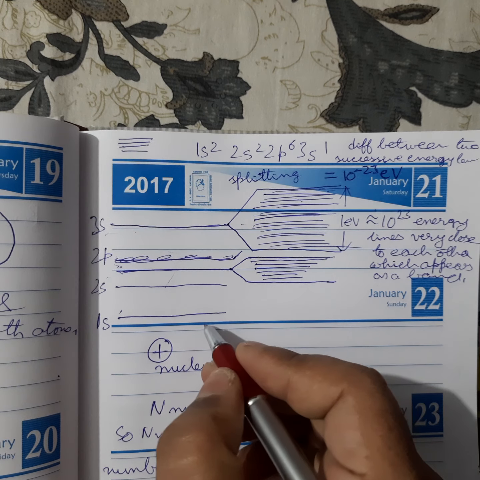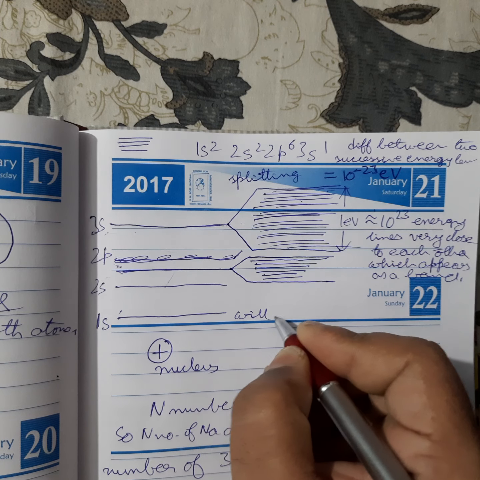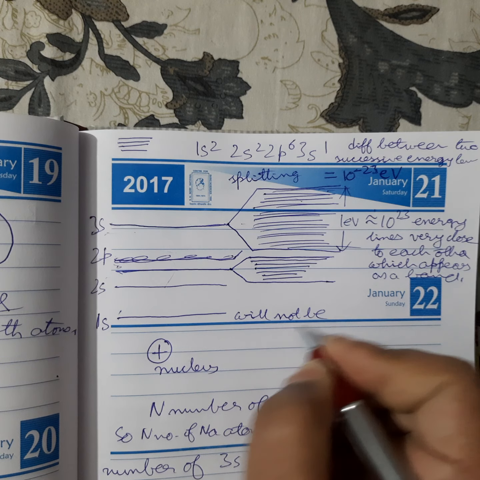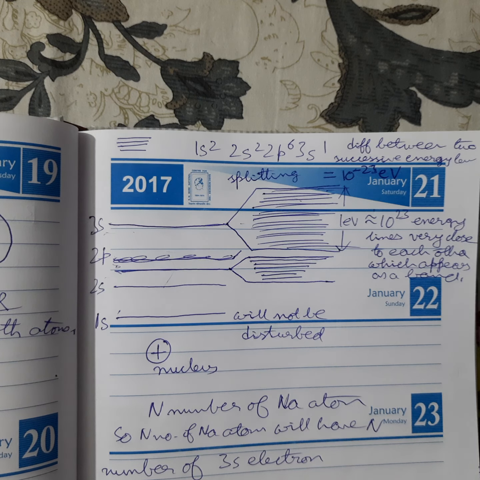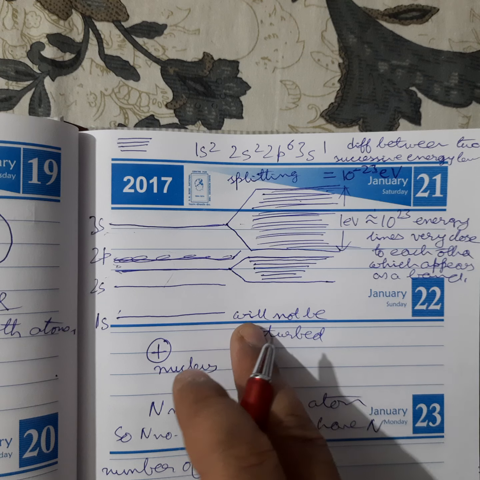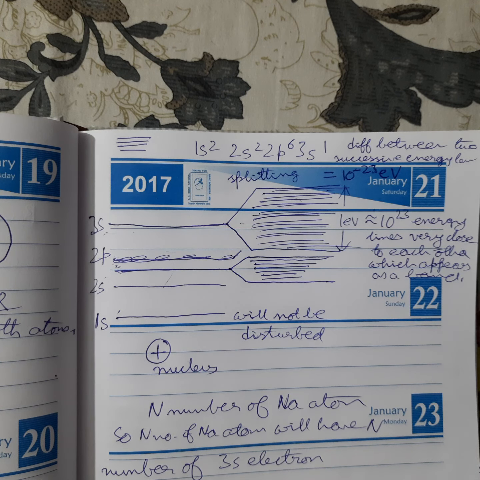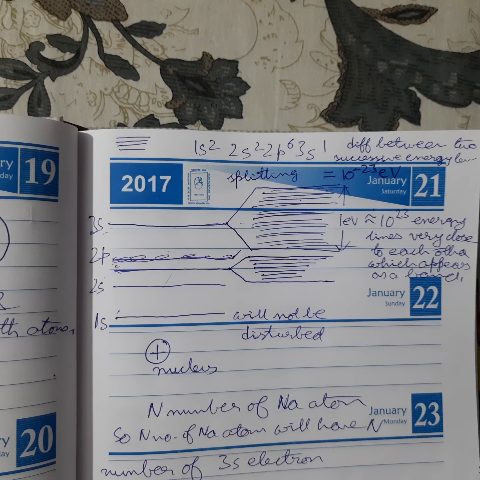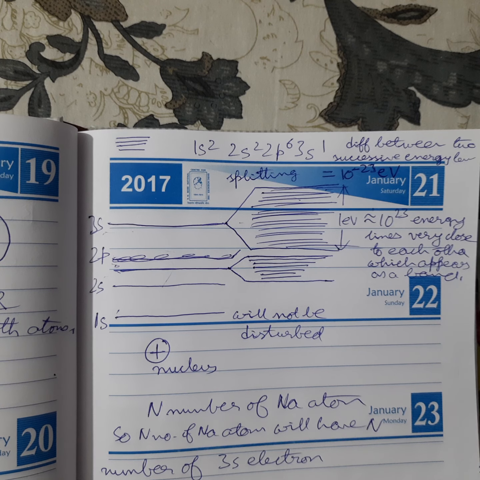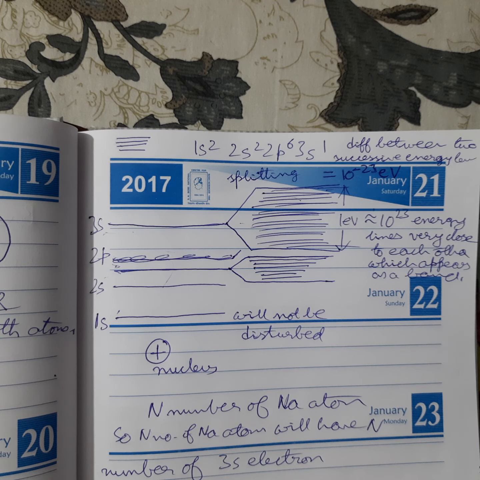Okay, and 1s will not be disturbed. 1s will not be disturbed because it is nearest to the nucleus, and since 1s is nearest to the nucleus, it will not be disturbed. There will be nothing happening to this 1s. Okay, because it is right inside, so it will not have any interaction with the others. Okay, so this is the thing.